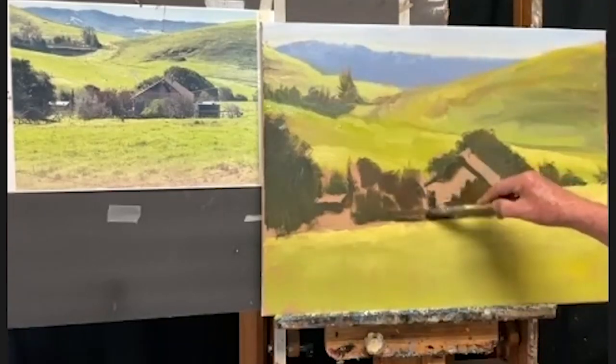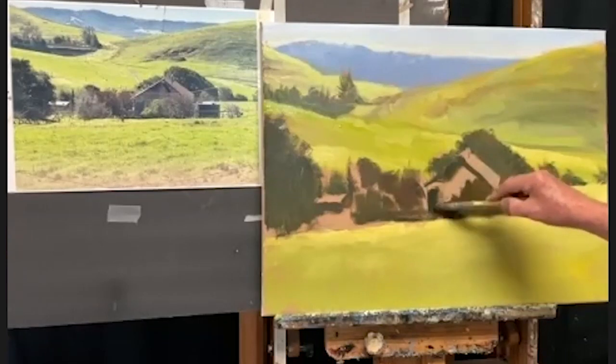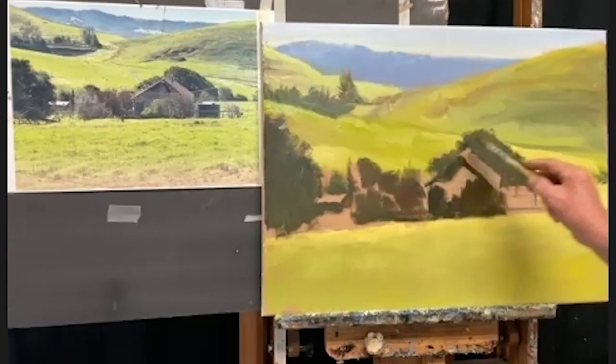And then we've got a nice dark area right before that window right there. Okay.